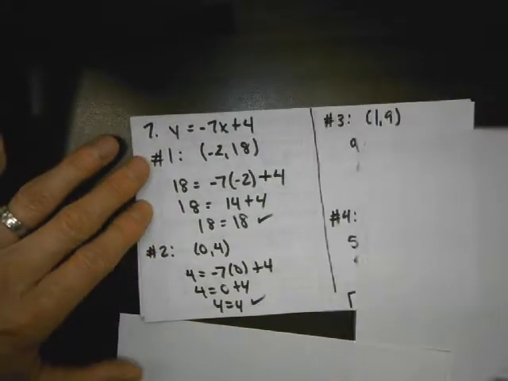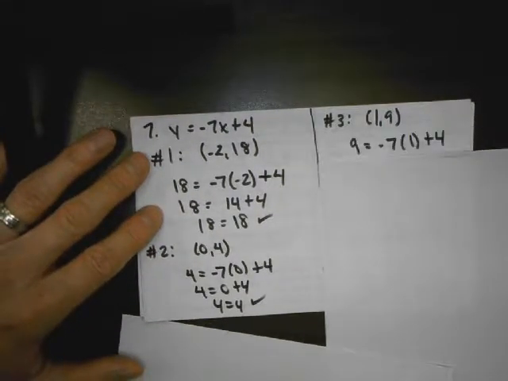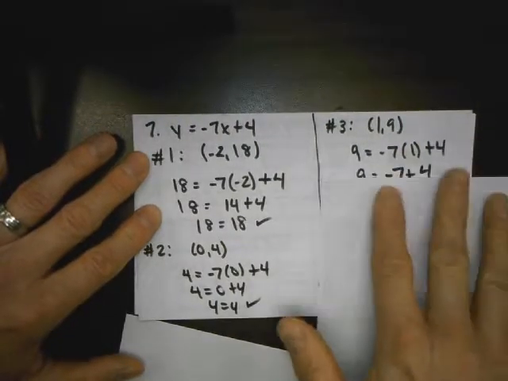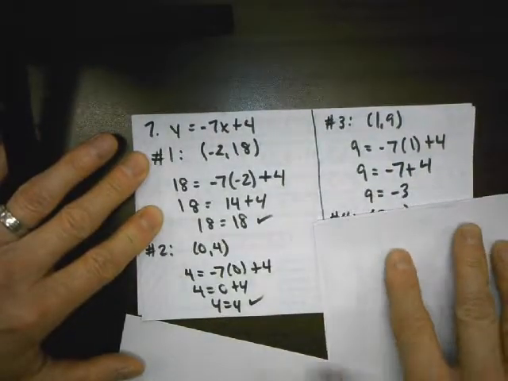So points 1 and 2 are part of our answer. Now we go to point 3. Plug it in. Multiply first. Use your teams. Negatives have more. These are not equal. This is not true.